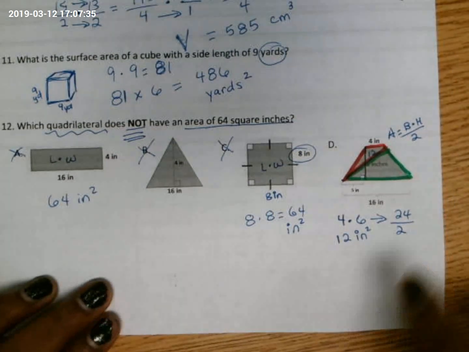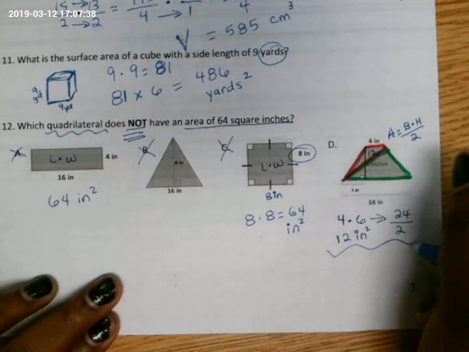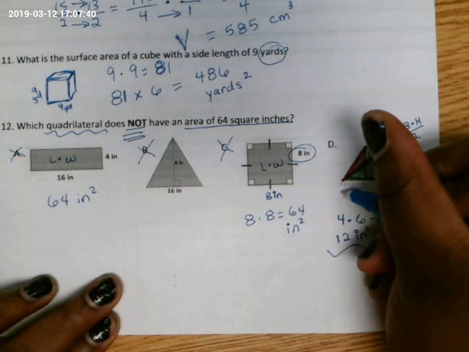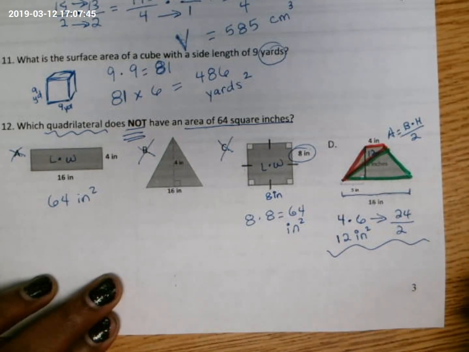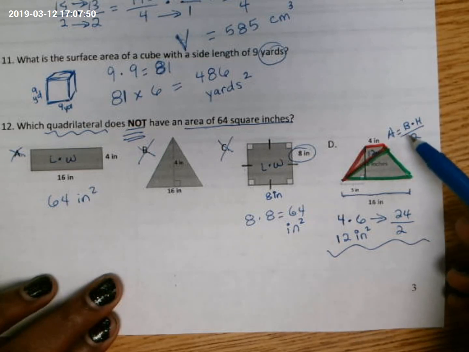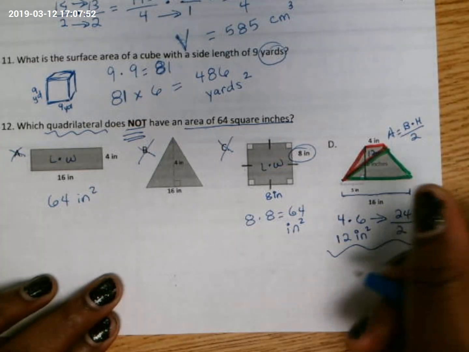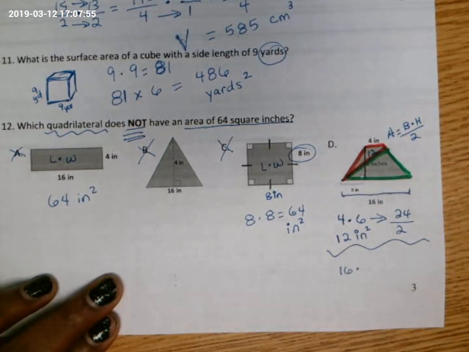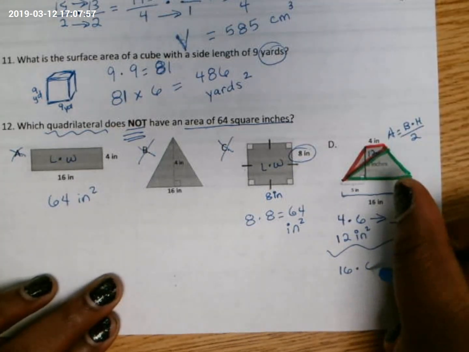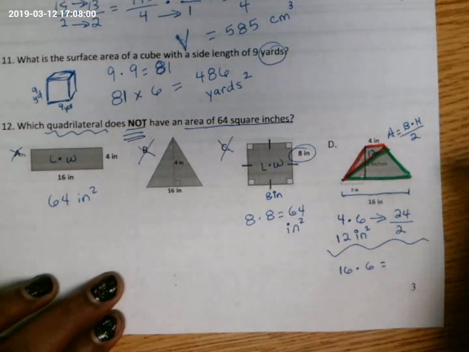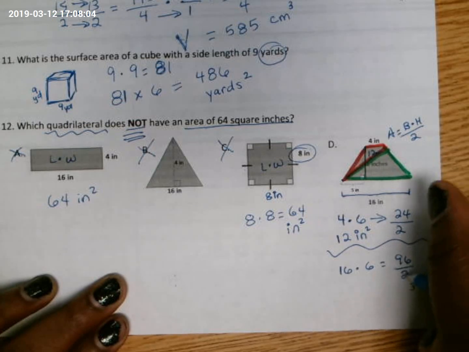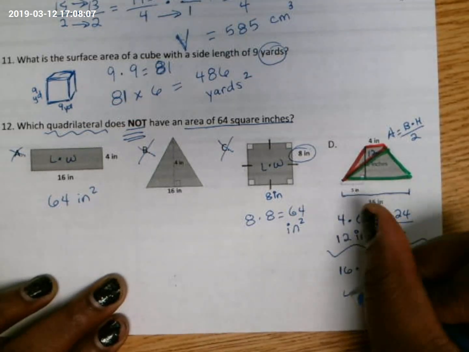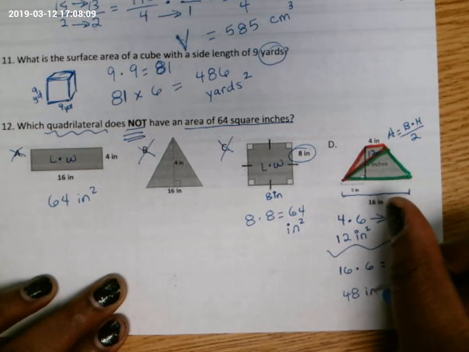Okay, so now let's look at the second triangle. The base is showing us 16 inches. Now they have a 5 inches here, but sometimes they'll give us information that isn't important. You have to stay true to your formula there. So our base is 16 and our height is 6 still. So now we have 16 times 6, and it gives us 96. And then we're going to divide that 96 by 2, and that gives us 48 square inches.